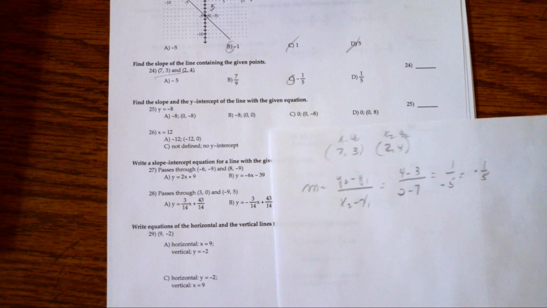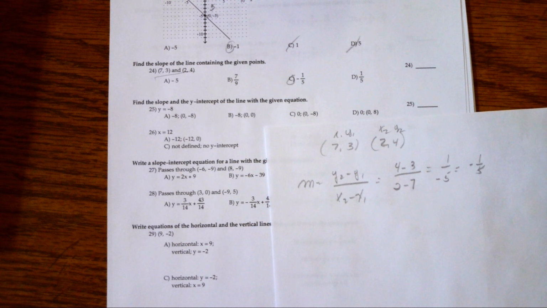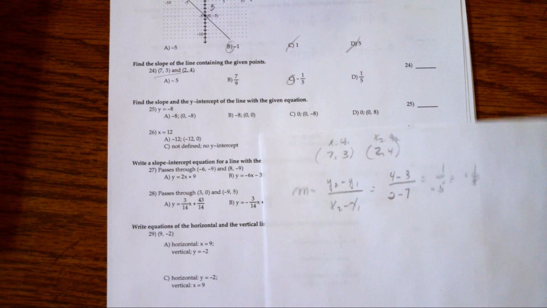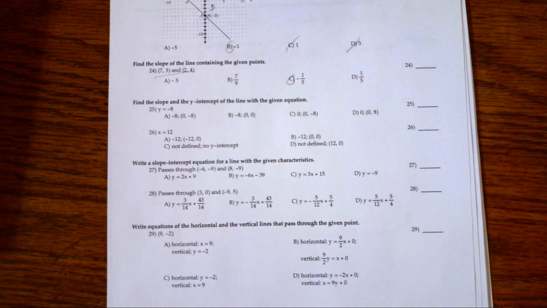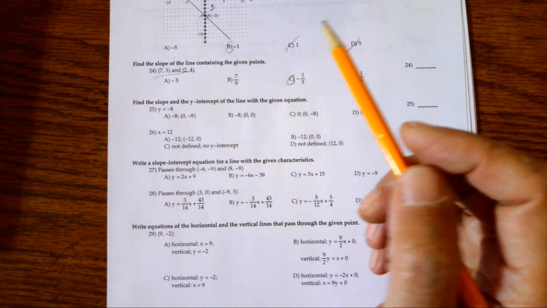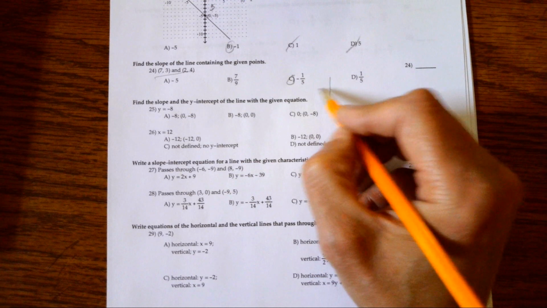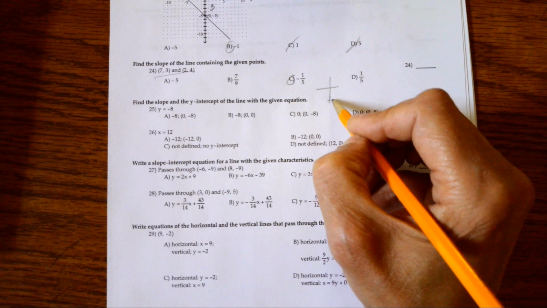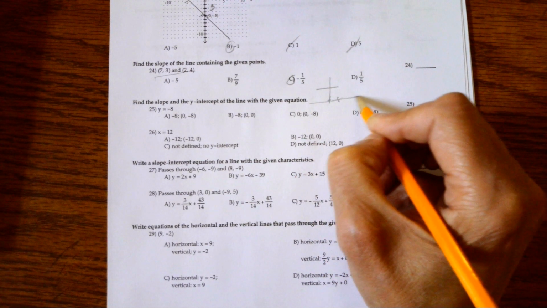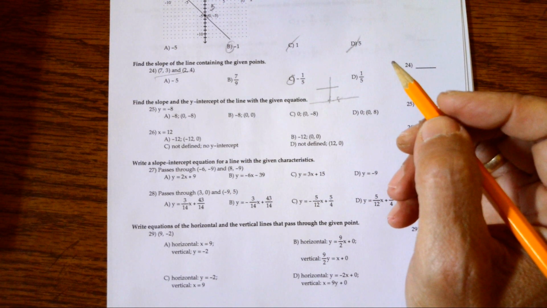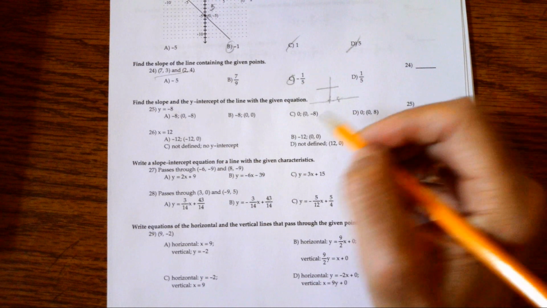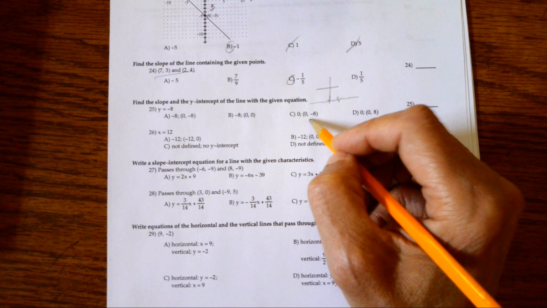Find the slope and the y-intercept of the line. Well, the line is y equals -8. Whenever you have an equation that says y equals something, you've got a horizontal line that goes through, guess what, -8 on the y-axis. It's a horizontal line, so the slope of a horizontal line is 0. And guess what? The y-intercept is -8.